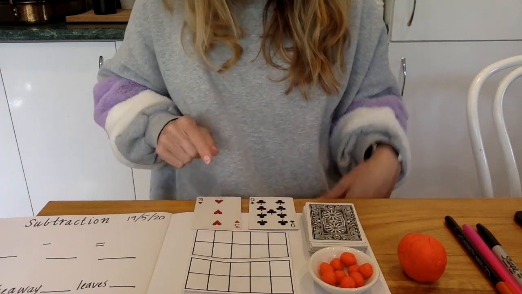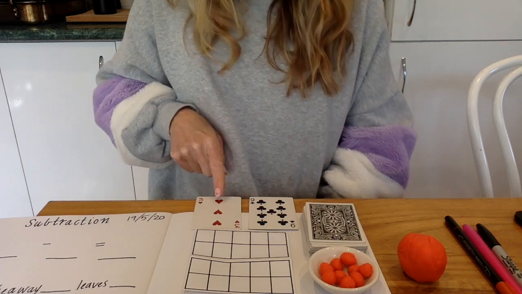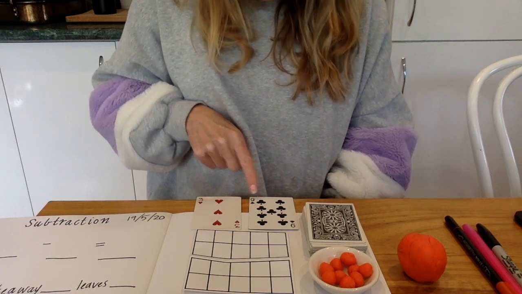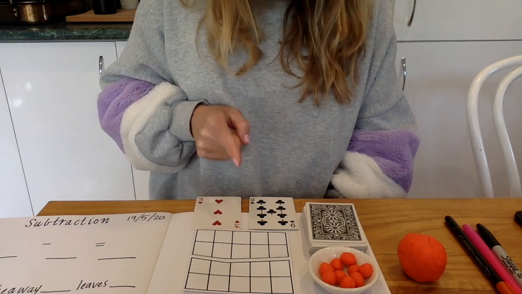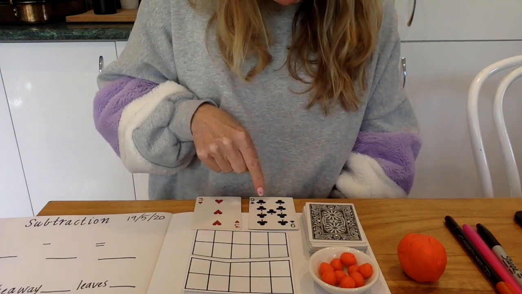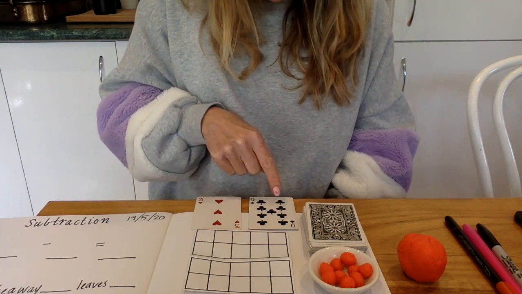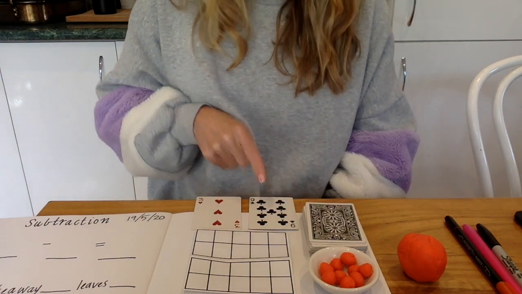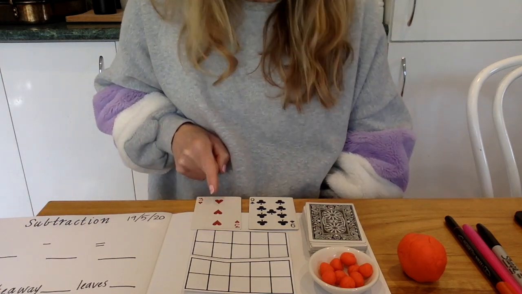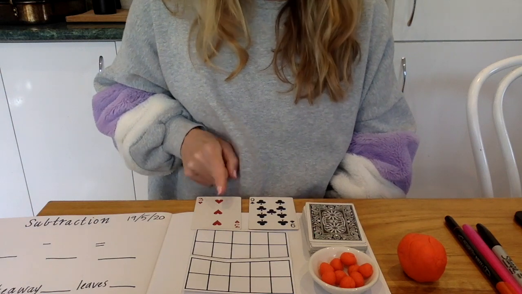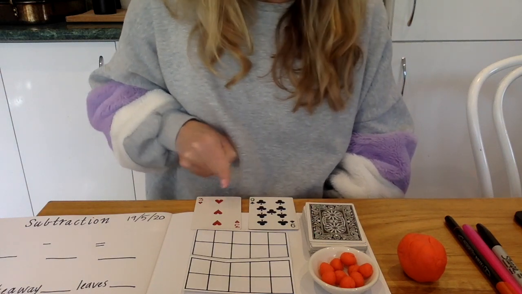Now I need to think which of these is the biggest number. So I look at this number here and you might read that it's number 9. Or you might think like a mathematician and subtract. I see 4 and one more. So 4 and 4 is 8 and one more is 9. My number is 9. This one's easy. I can subtract straight away. It is a 3.